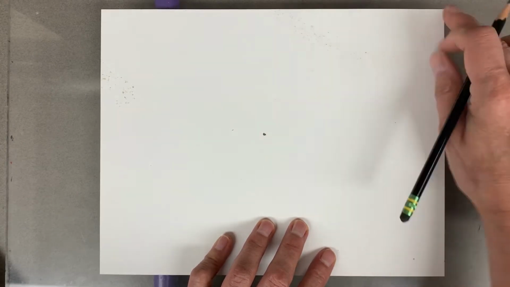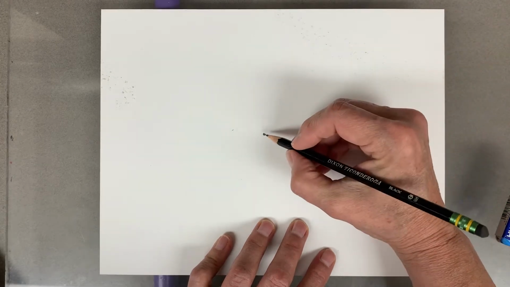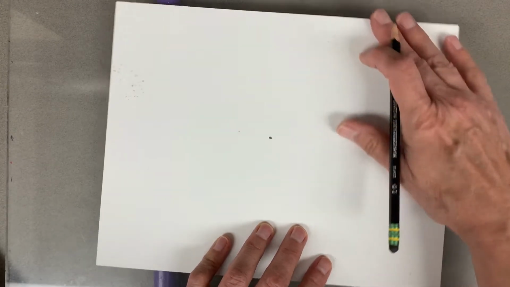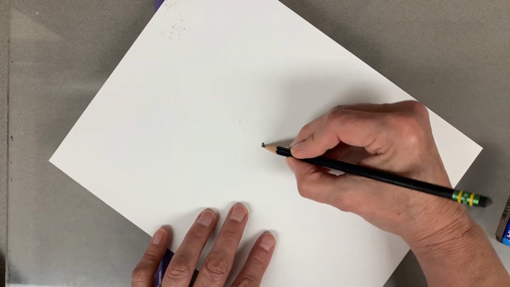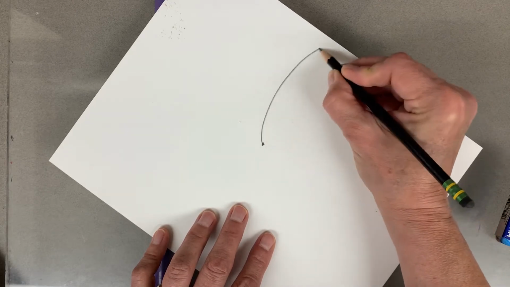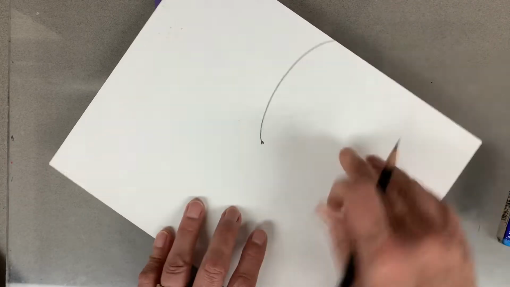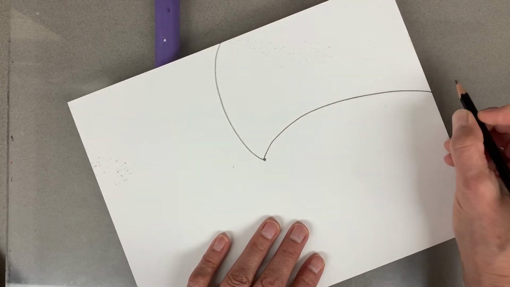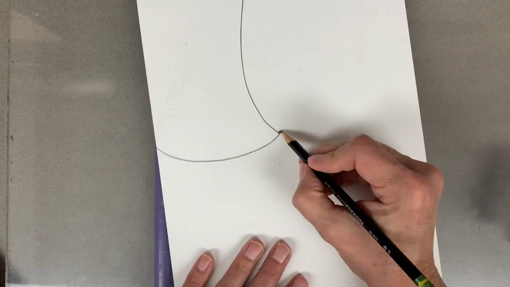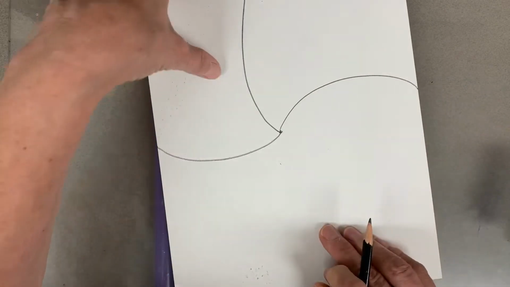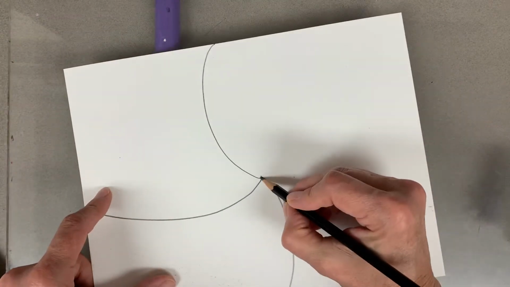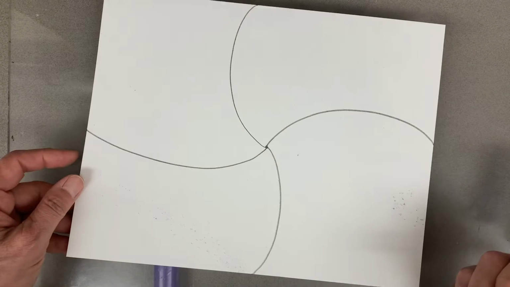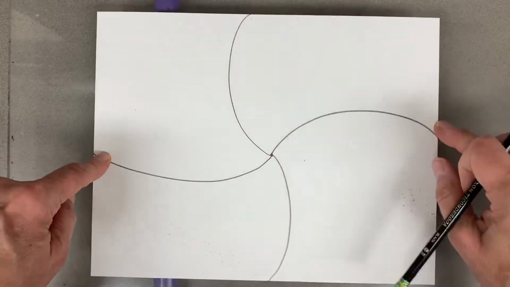So starting here, I'm going to head over to the side. Let's see, I'll start with this side. I'm going to try to make a curved line that goes to that side. Okay, that's one. Now we're going to make a curved line that goes to the other side. Next one. Next. So now we've got 4 curved lines, one that goes to each side of the paper.